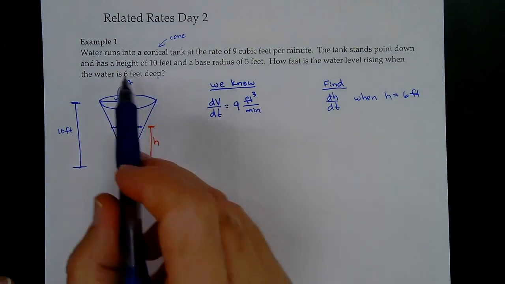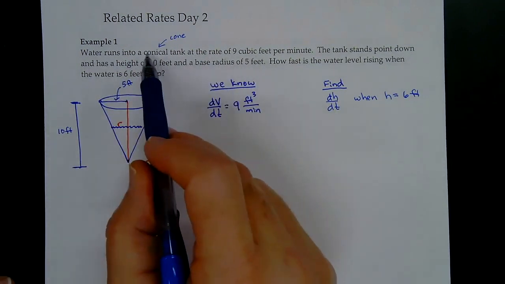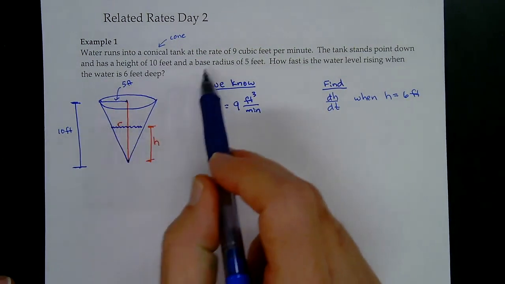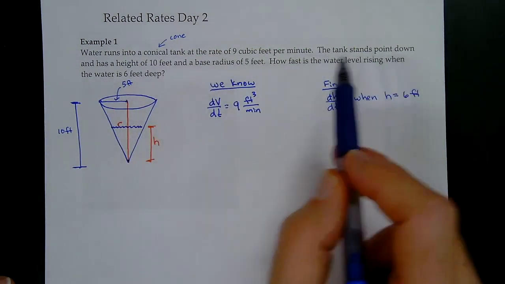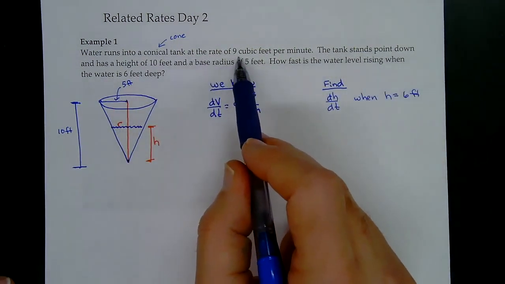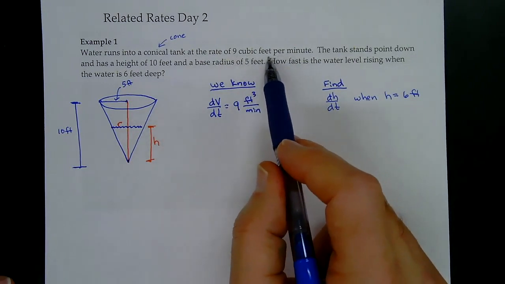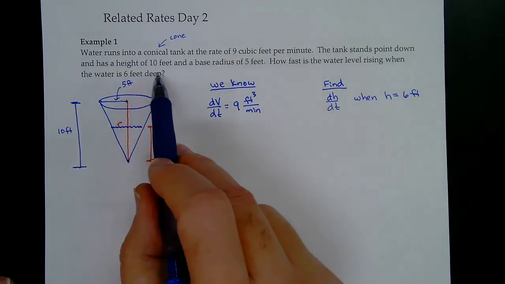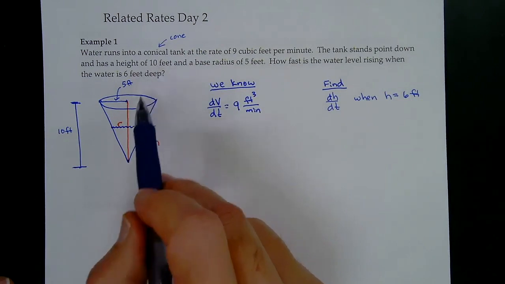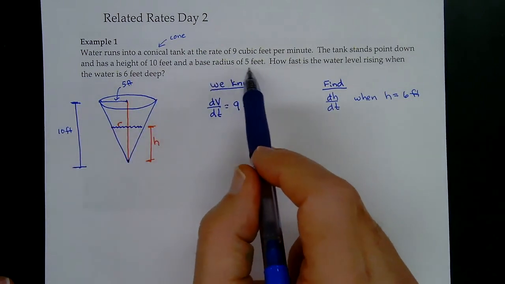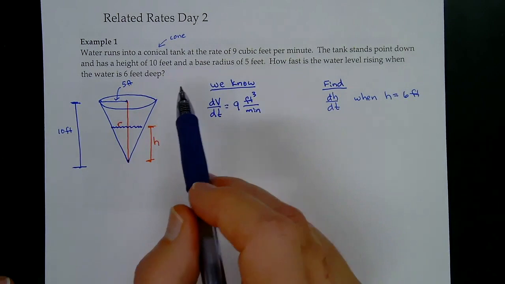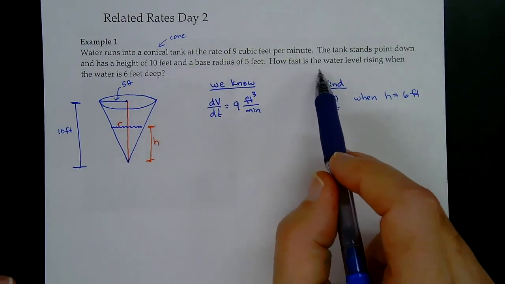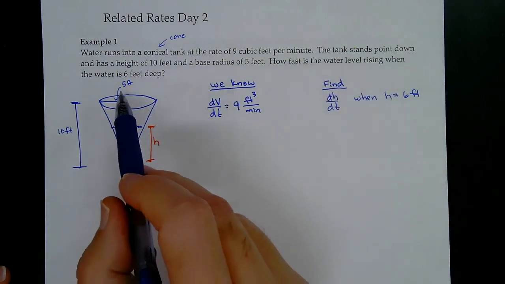Okay, so we've taken care of everything. We've taken care of the conical, so that's how we know it's a cone. The tank stands point down. We also know that the rate at which the water is going in is 9 cubic feet per minute. It has a height of 10 feet. That's not changing. It's the height of the tank. A base radius of 5 feet. That's not changing because it's part of the tank. How fast is the water level rising when the water is 6 feet deep?